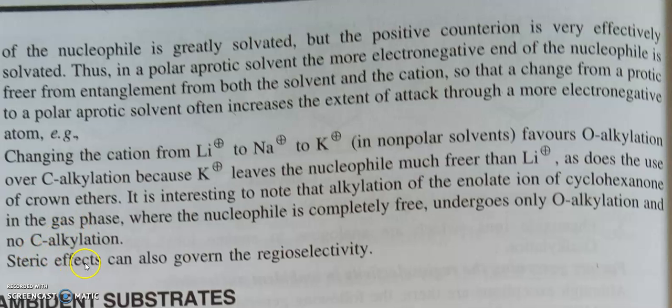Then the last factor, which is the fixed factor, steric effect. Steric effect also plays a very important role. So steric effects can also govern the regioselectivity. So my friends, I hope this type of video will be beneficial for you.